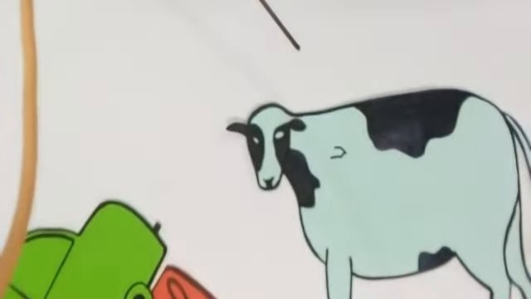ये क्या है? Cow. Shabash. Abdul Malik, what is this? Cow. Very good. Cacao. Very good. Shabash.